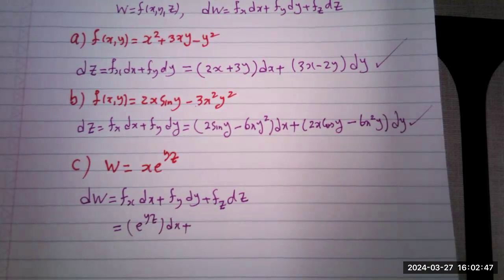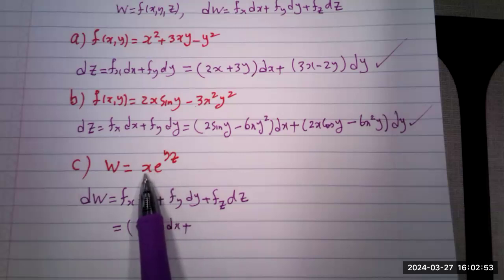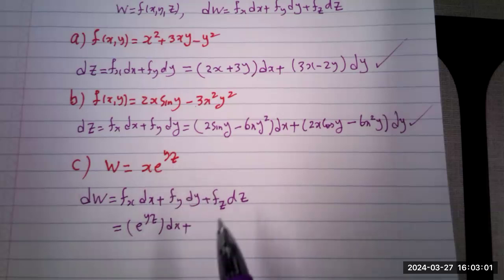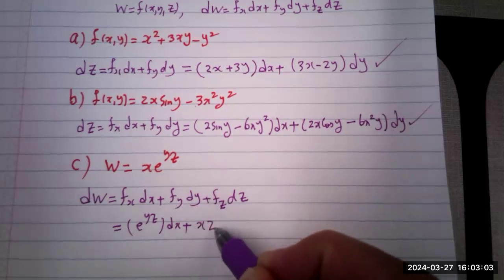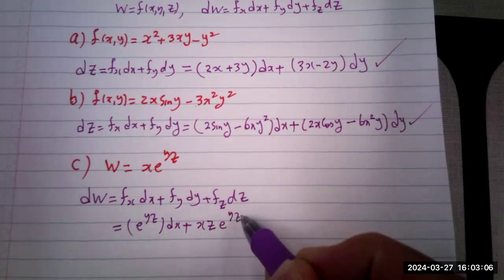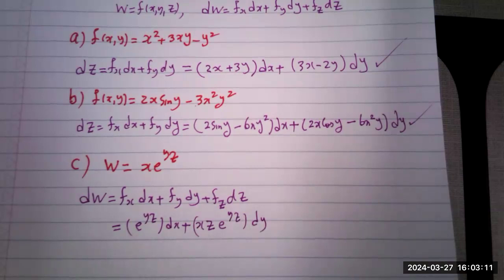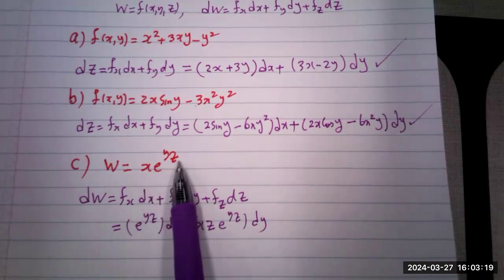derivative with respect to y. This x stays the same. Exponential function never changes. And you have to multiply by u prime, derivative of the top. Derivative of the top with respect to y would be just z. So it's xz e to the yz times dy. Okay, I repeat it again. Derivative with respect to y, there is no y here, so x stays as is. Exponential function never changes. And derivative of the top with respect to y would be z. So xz e to the yz.